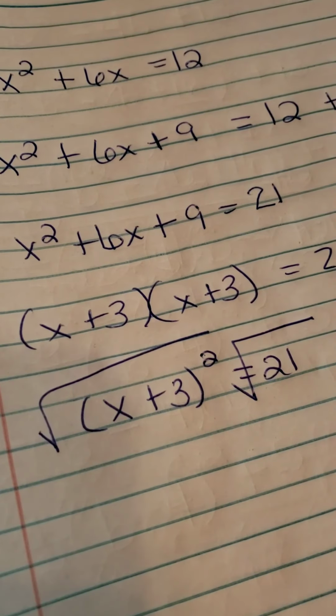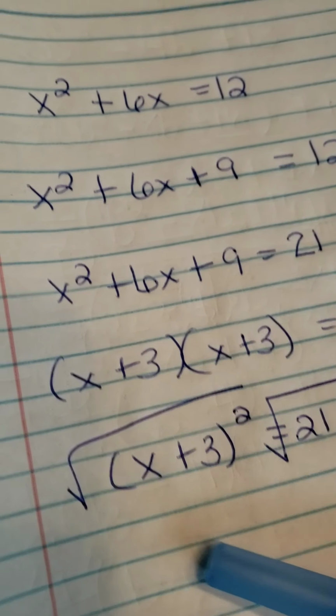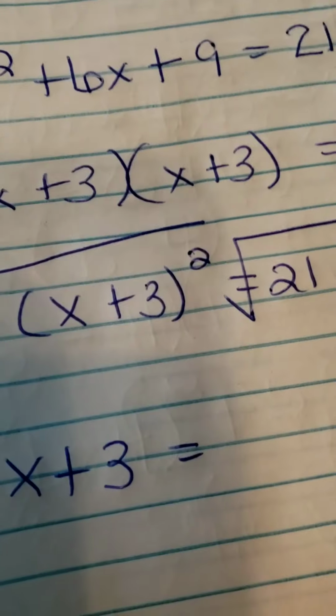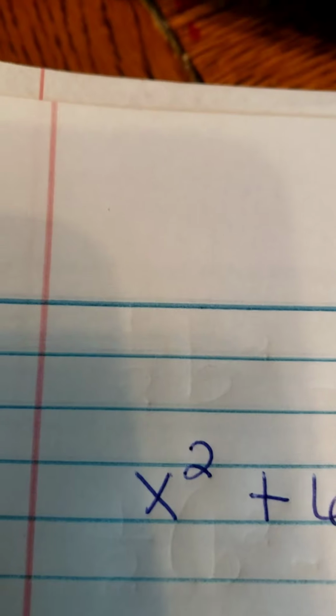Okay, so I took the square root of both sides. All right, and so the square root of this is just going to be x plus 3. And the square root of 21 is going to just be plus and minus the square root of 21.